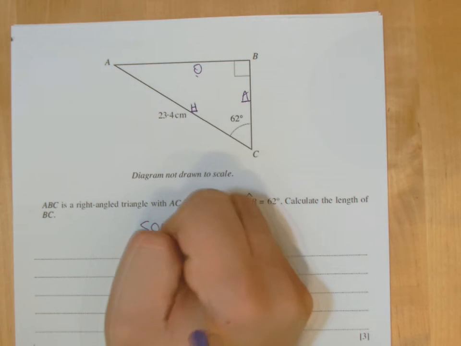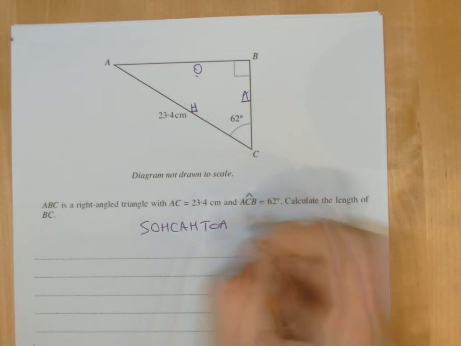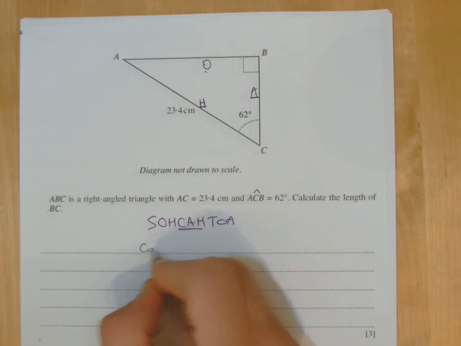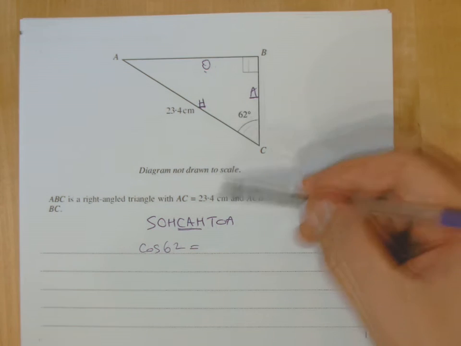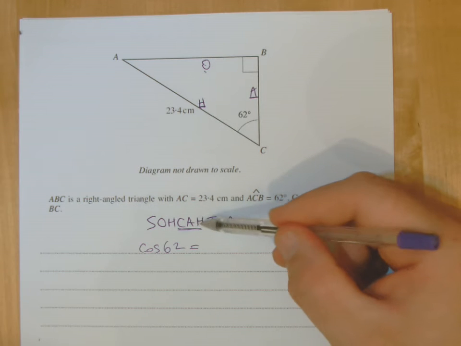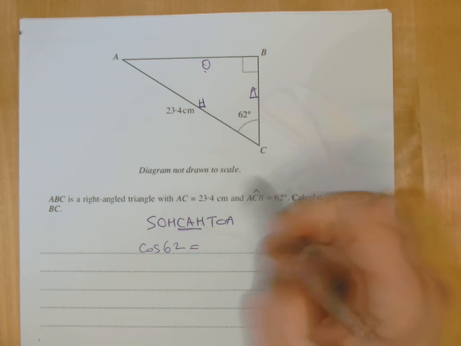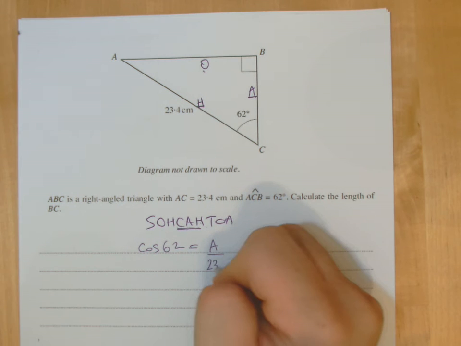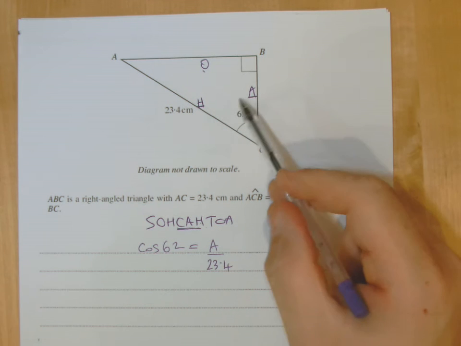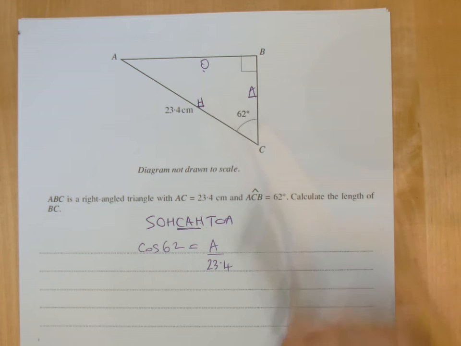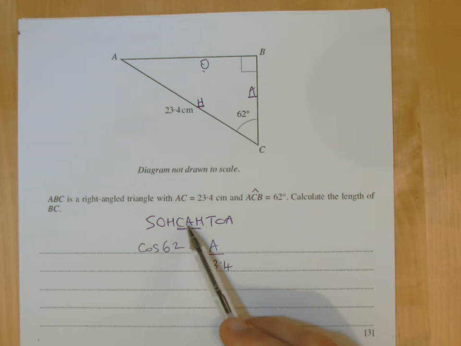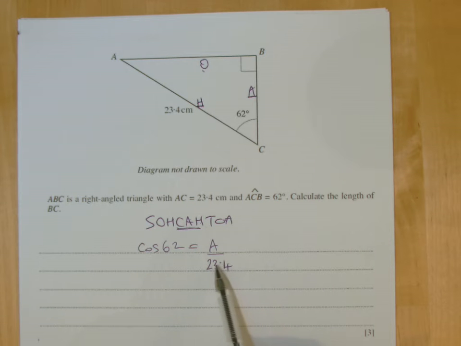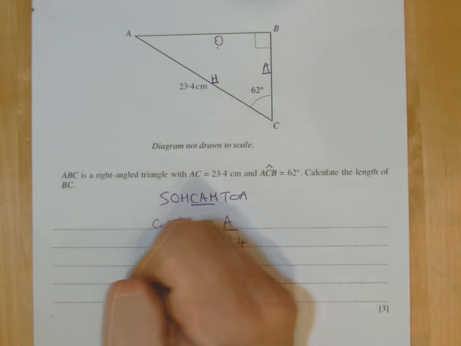So I always write down SOHCAHTOA. And A and H, of course, will be CAH, cos. So cos 62, and if you go in this order, A divided by H, which is 23.4. There's your A, there's your H, and it's always divide, remember: cos of the angle equals A divided by H. So now it's a very similar situation to last time. You're dividing by this, take it over and times.